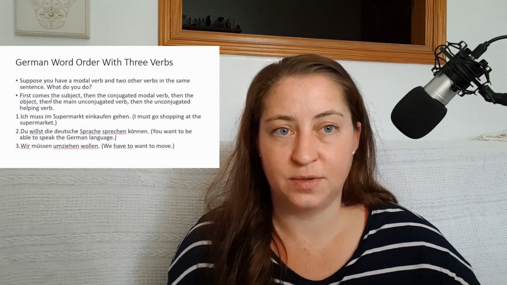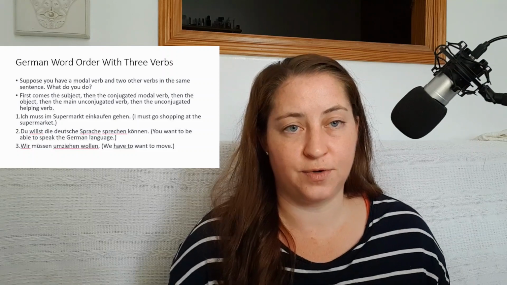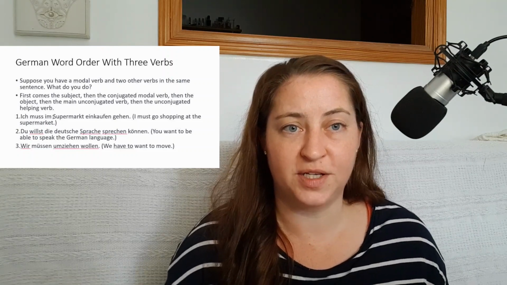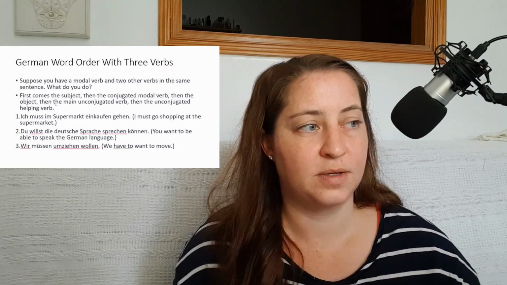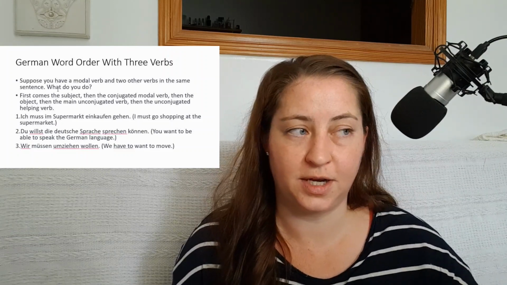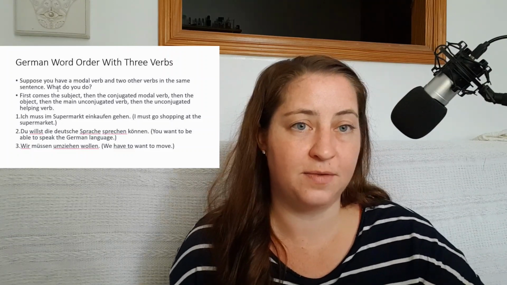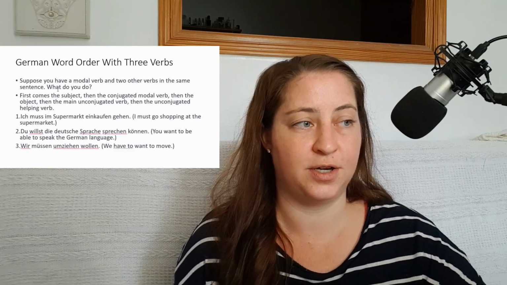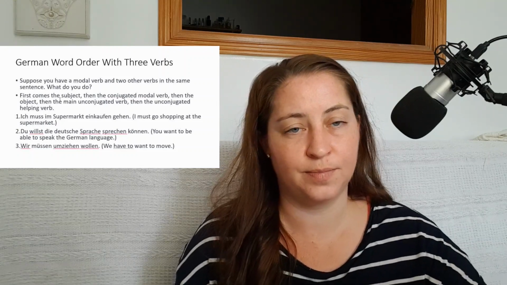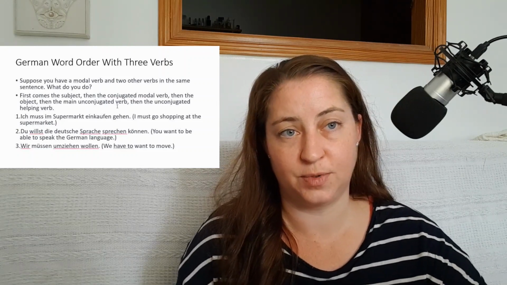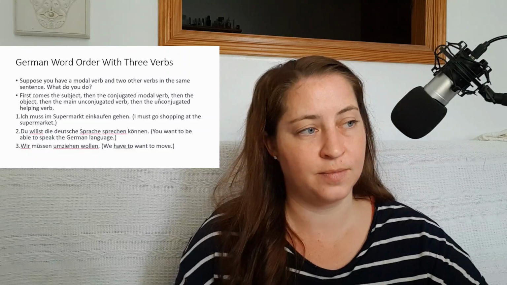And then it depends which verb is the main action verb and which one's more of a helping, supporting verb. So we're going to take the main unconjugated verb, and then at the very last we're going to put the unconjugated helping verb. So you have to decide which verb is going to be more important.